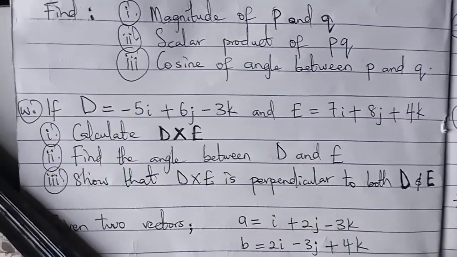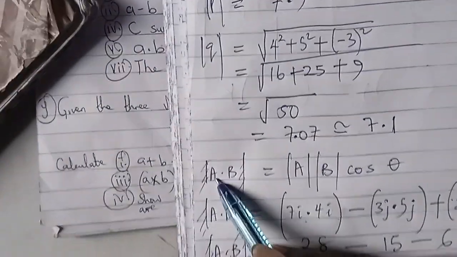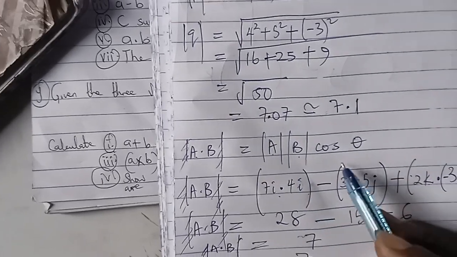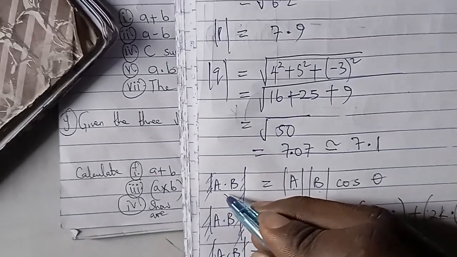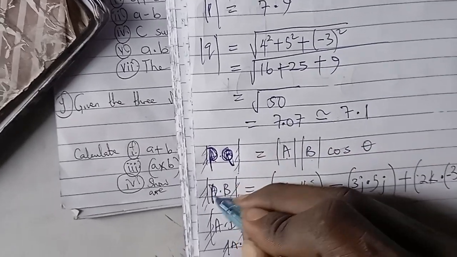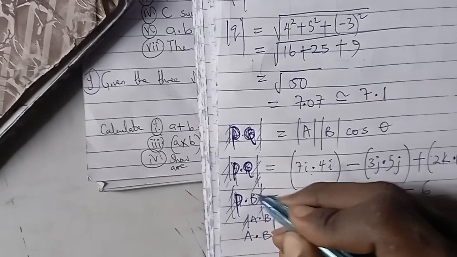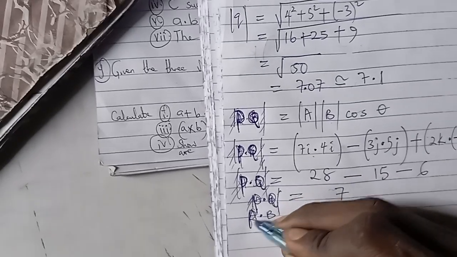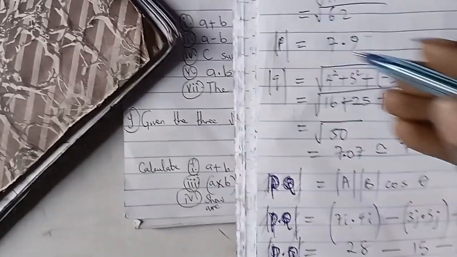The question said to find the cosine of the angle between P and Q. Remember that A dot B equals A magnitude times B magnitude times cos theta, but here we are not using A and B, but rather P and Q, because that's what we are given. You might think these are mistakes, but it's an advantage for you to be learning.